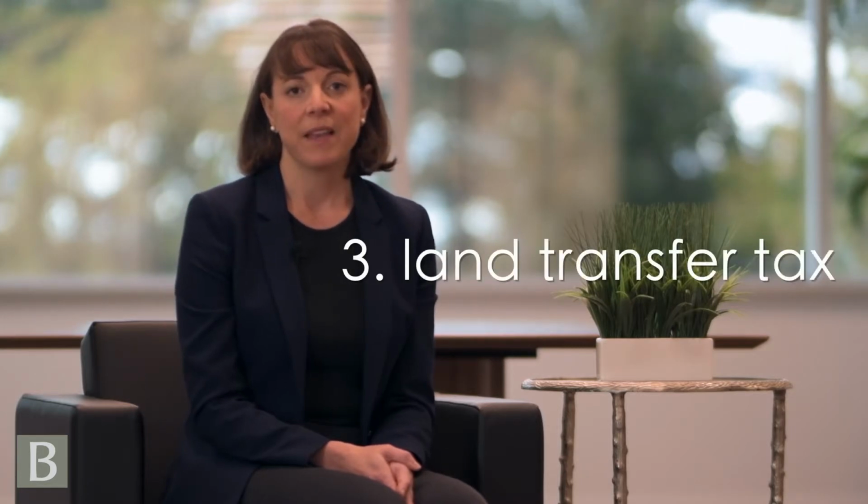The third fee to consider is land transfer tax. Land transfer tax is a tax that is applied by the province of Ontario to all transfers of property. It amounts to about 1% of the purchase price, but if you Google land transfer tax calculator, you can find the exact amount that will be applicable in your case.